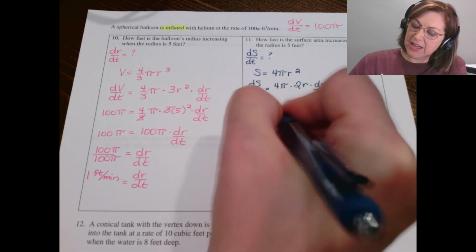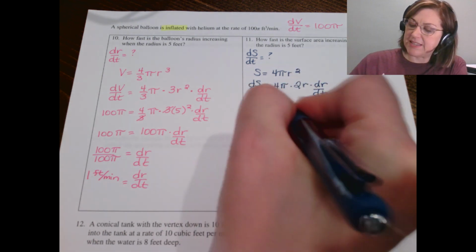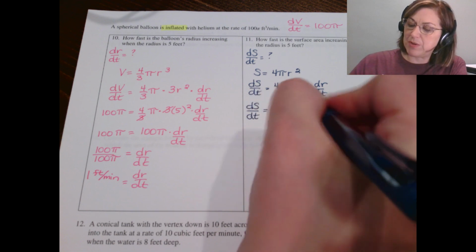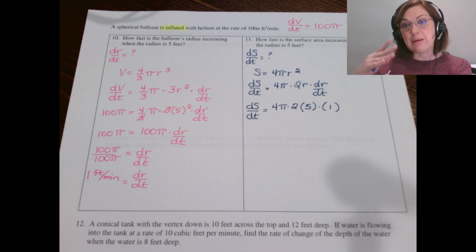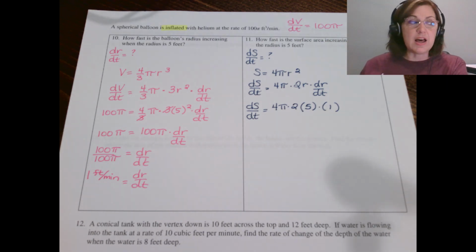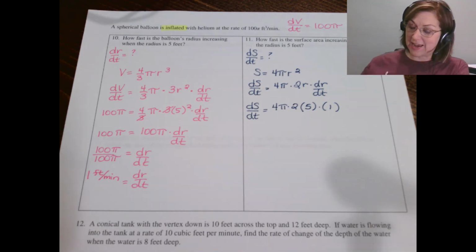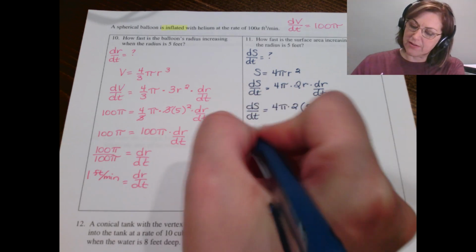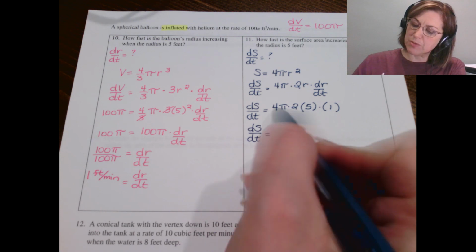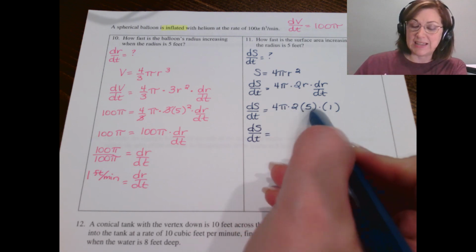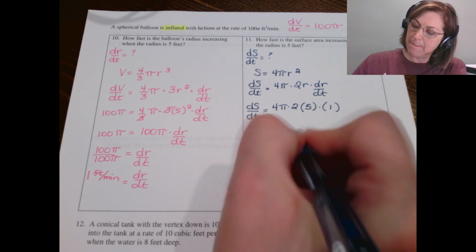That's one beauty of the AP exam: when you get on those free response portions, you're going to use the answers from part A and B to answer C. And so you can do that in this case as well. So I've got dS/dt equals, and let's just multiply this. 4 times 2 is 8. 8 times 5 is 40 pi.